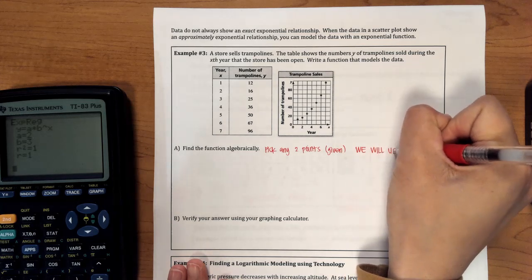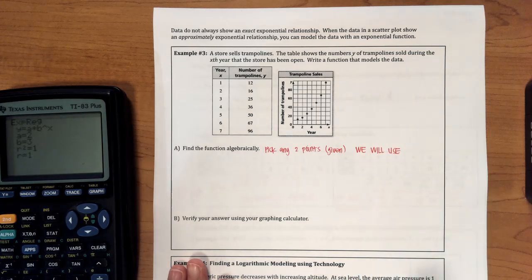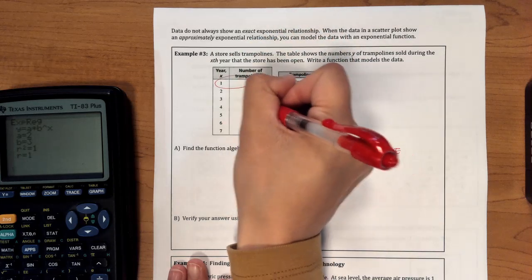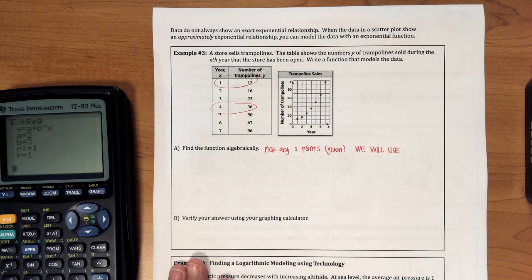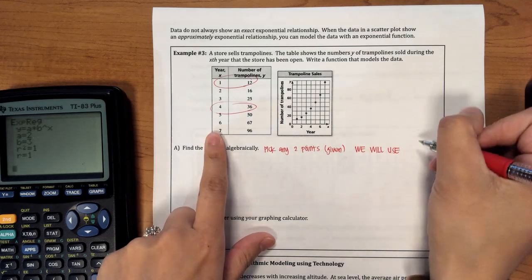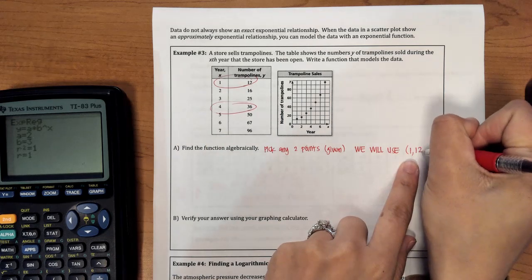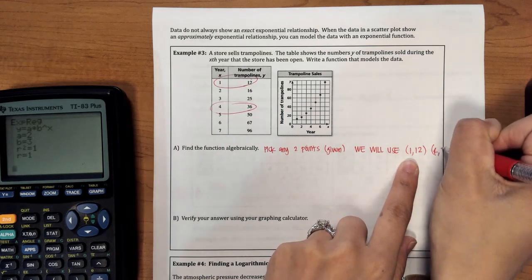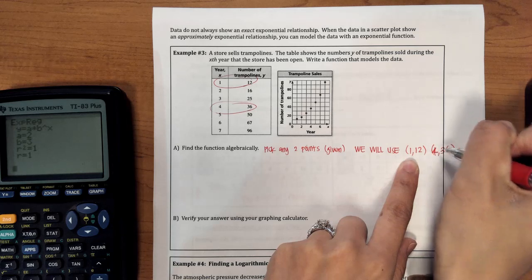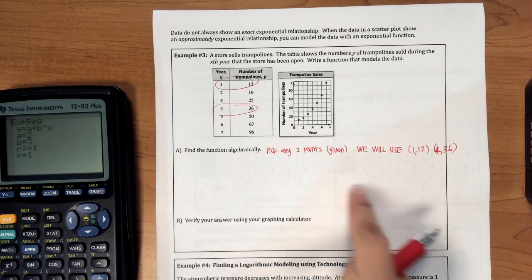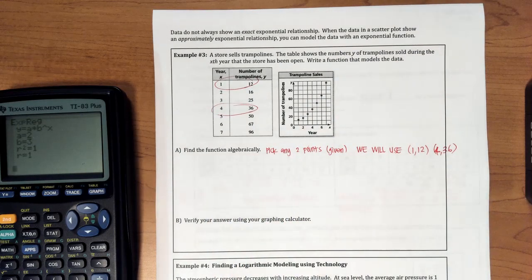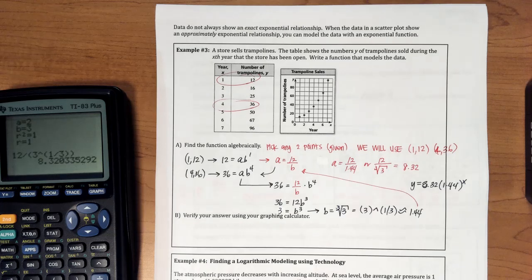let's see, which ones do I want to use? Let's use 112 and 436. There's no reason I picked those, except that you sort of want to be a little further away rather than right next to each other. So these are just the points we're going to pick. Can you guys take a moment, show your work, and try this yourself? I should probably warn you, it's going to be a decimal value. Don't be scared, okay? Leave it as a decimal.